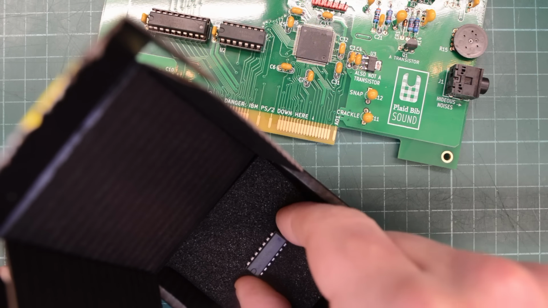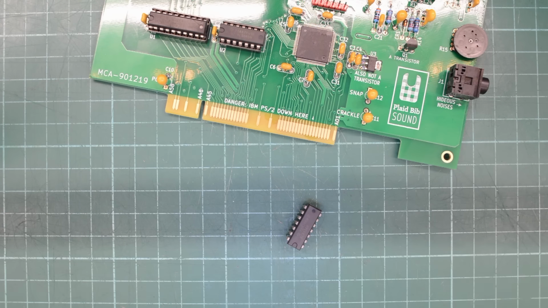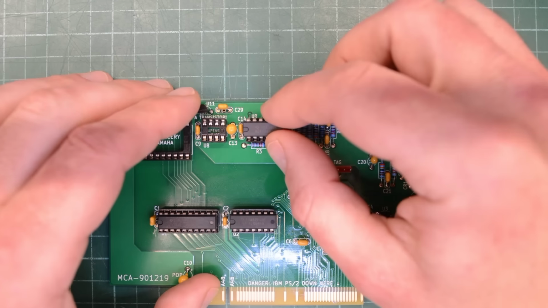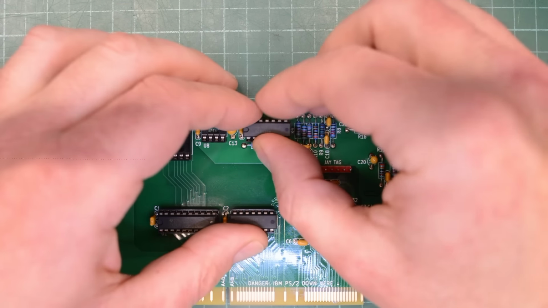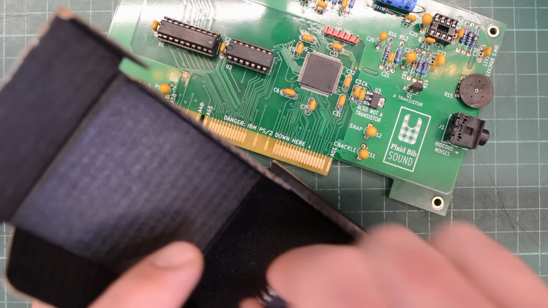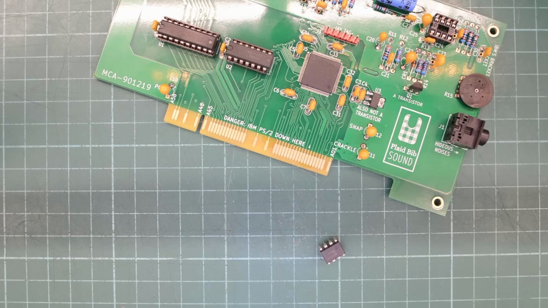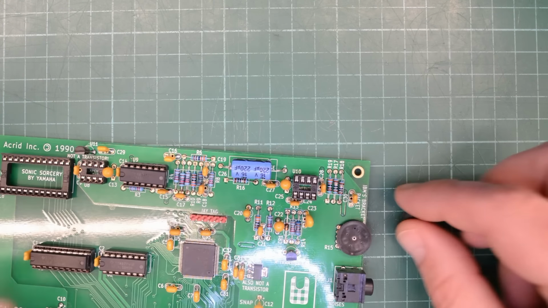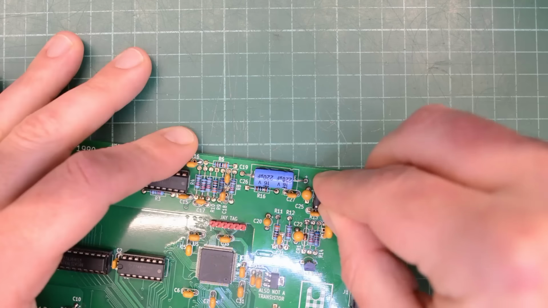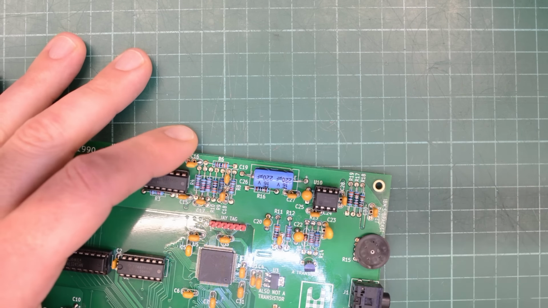Next up is an op-amp. This is an RC4136 at U9. Our next chip, and the last chip that is actually still made, is an LM386 power amplifier at U10.